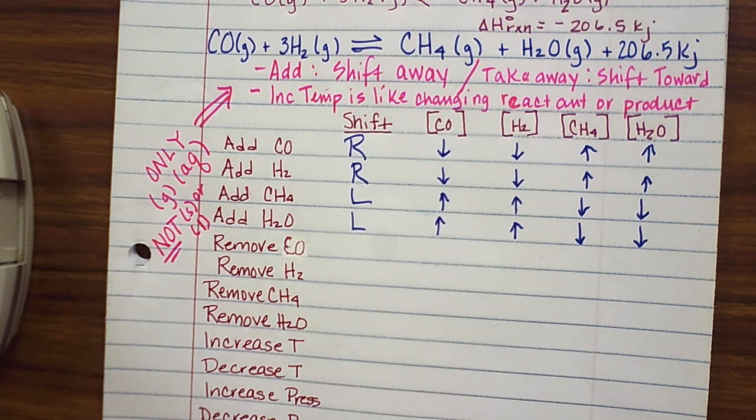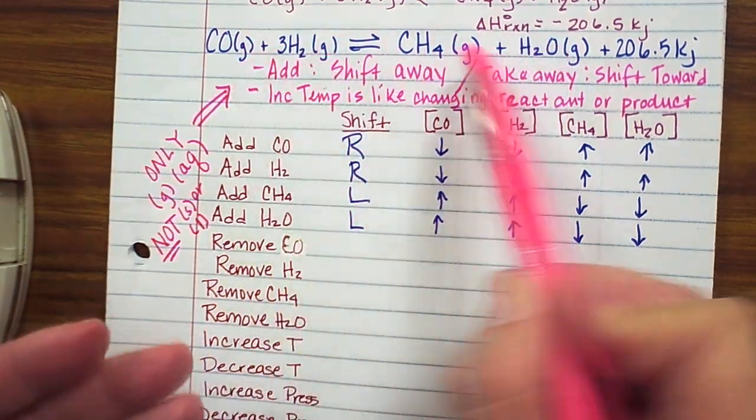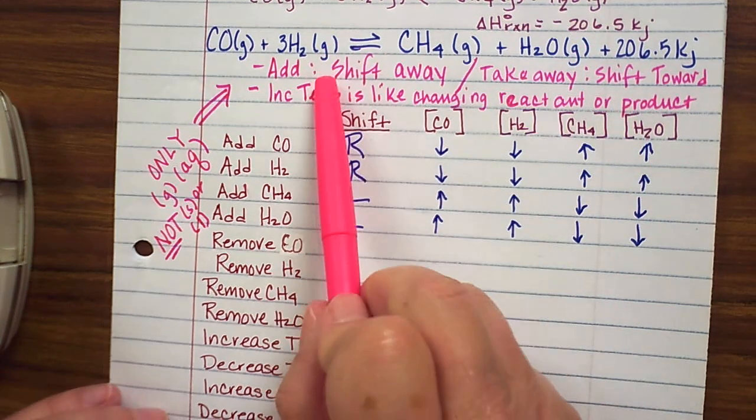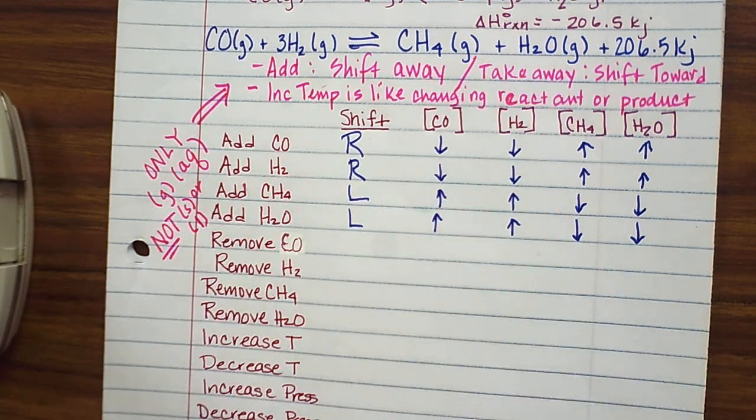So since you can't change the concentration of those by adding more particles per volume, you can't add to this. You can't change the concentration. Therefore, this adding and taking away shift only works for gases and aqueous. I'll show you that in the next problem.